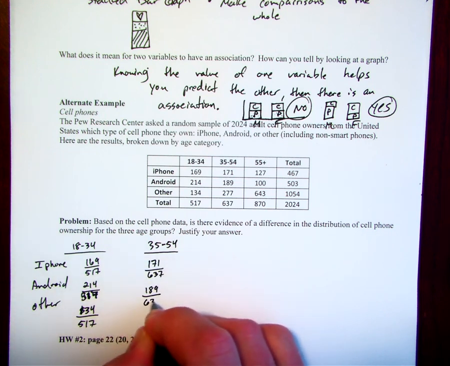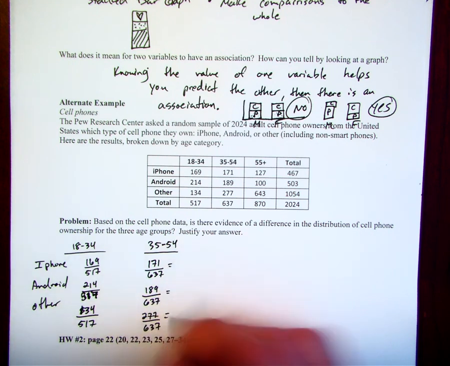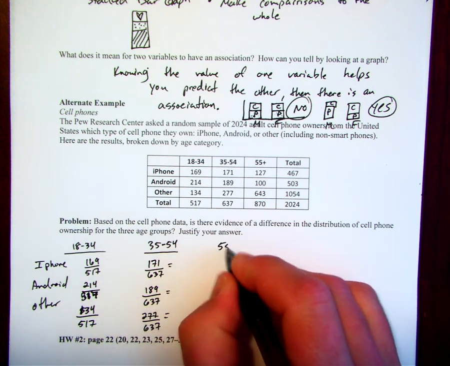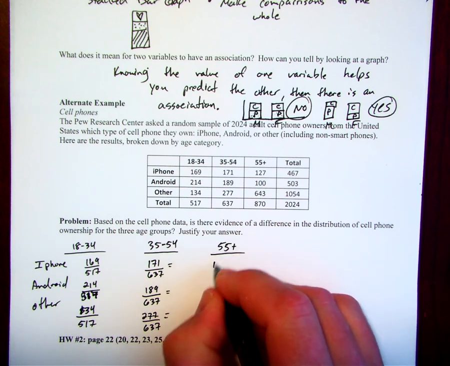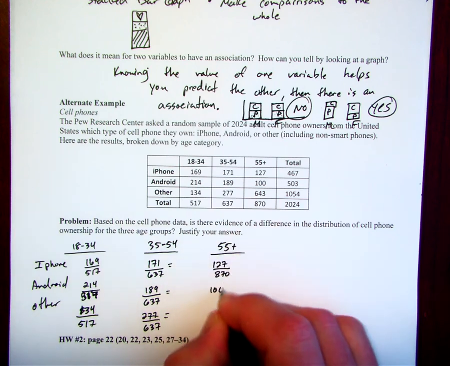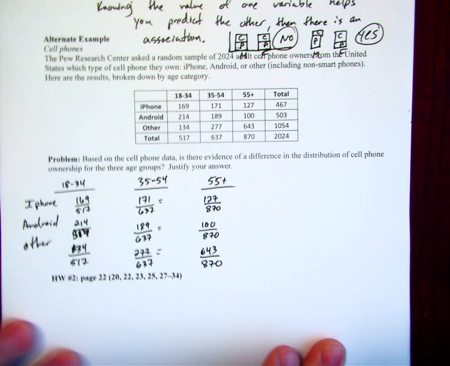All right. That's for that category. And then you got 55 plus. All right, so I'll slide that up there so you can see all that.